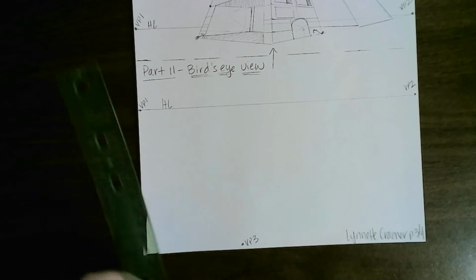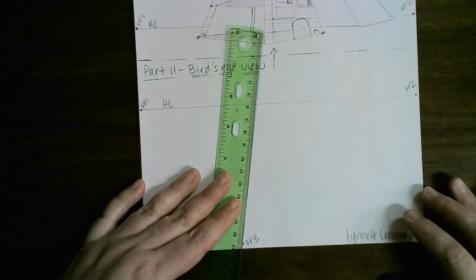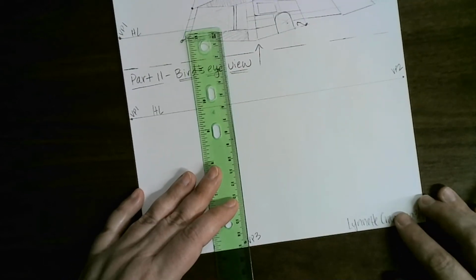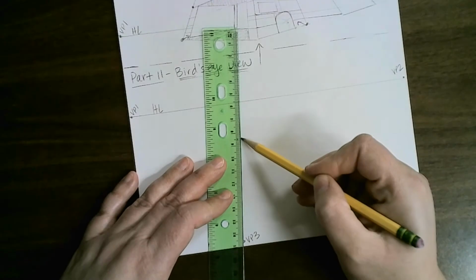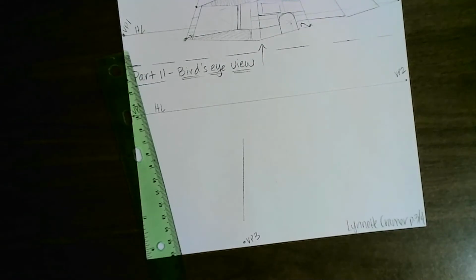So I'm going to start with a corner. The corner always has to line up with the third vanishing point. I'm going to go tilted on this one a little bit, just slightly. And I'm going to cut it off like maybe I'd want to put a street or a road.